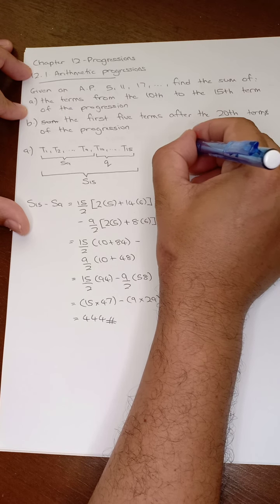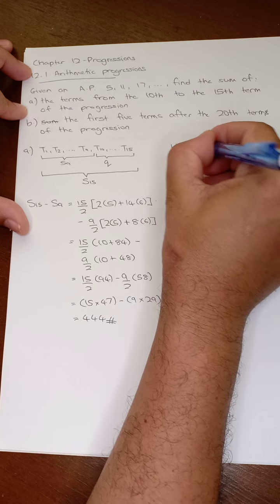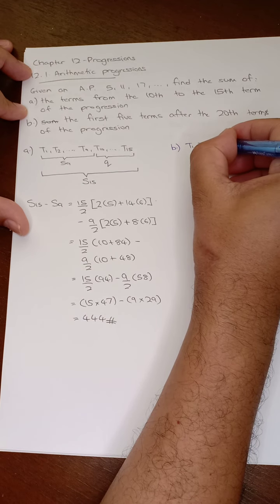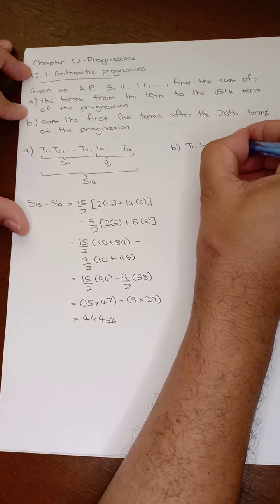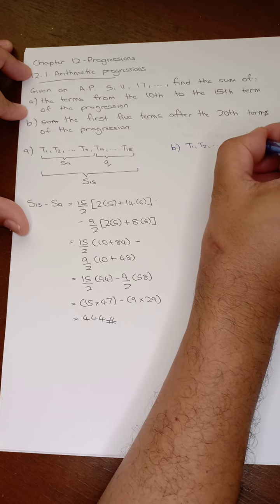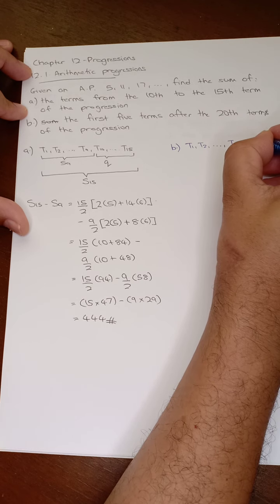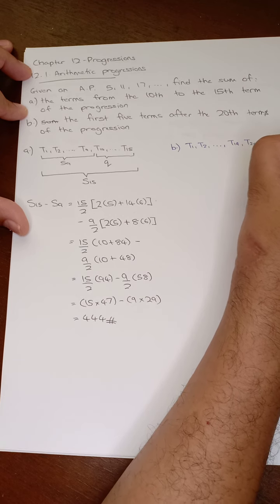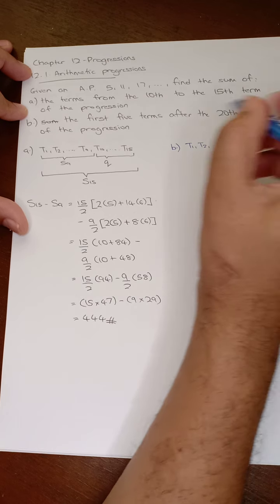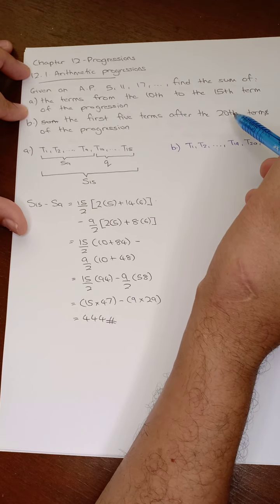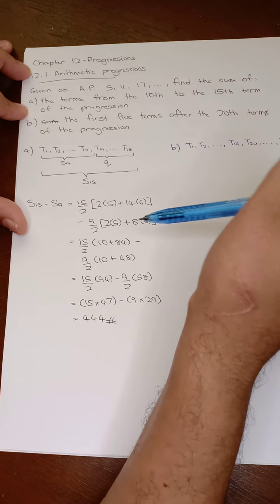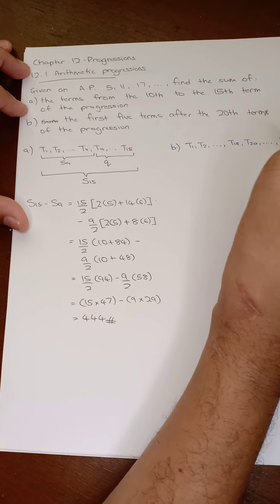Okay, so we have T1, T2, and so on until T19, T20, and so on until T25. The first 5 terms after the 20th term will become T21, 22, 23, 24, 25. Okay, that is the 5 terms.